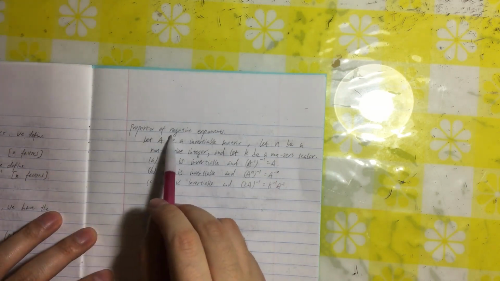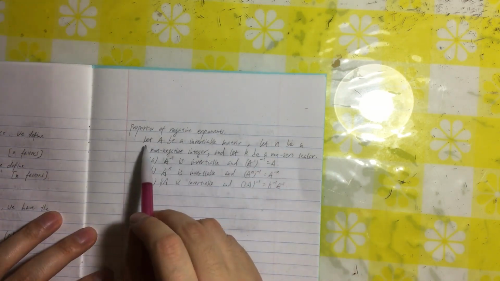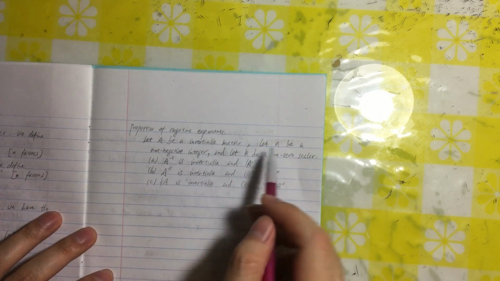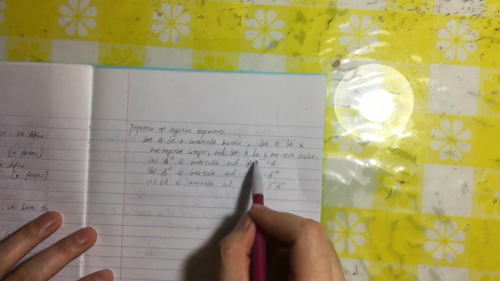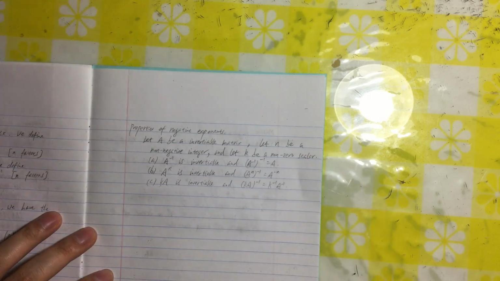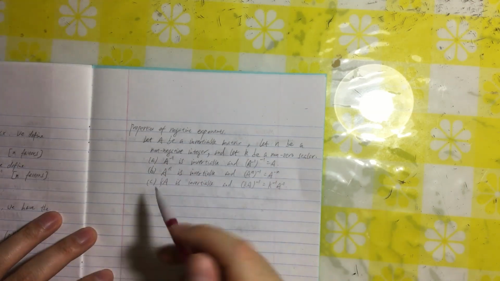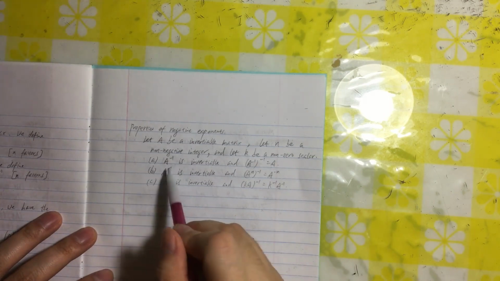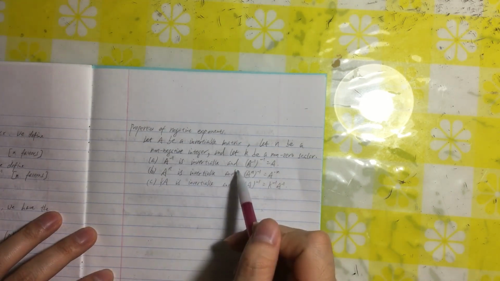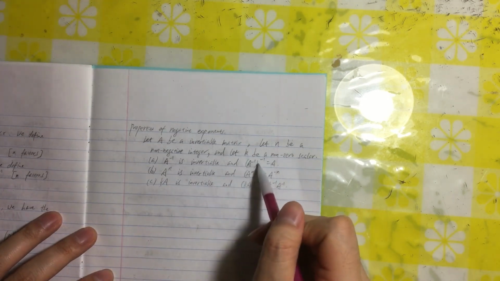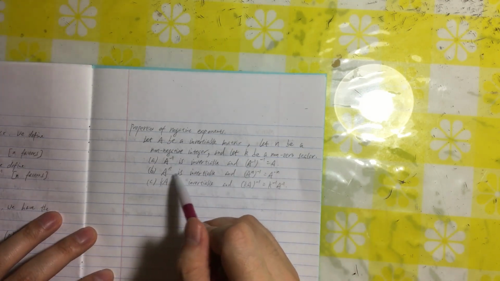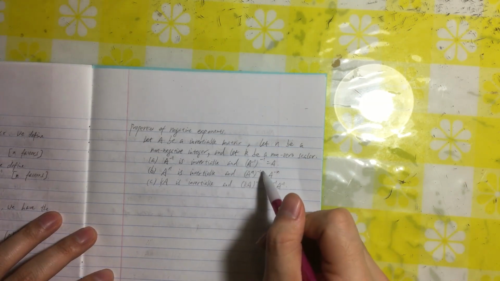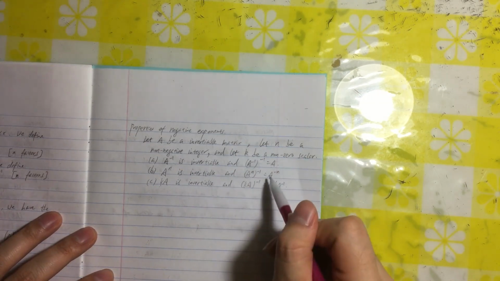Next, let me introduce properties of negative exponents. Let A be an invertible matrix. Let n be a non-negative integer. And let k be a non-zero scalar. We have the following properties. Part A, inverse of A is invertible, and the inverse of inverse of A is A. Part B, A raised to power n is invertible, and the inverse of A raised to power n is A raised to negative n.